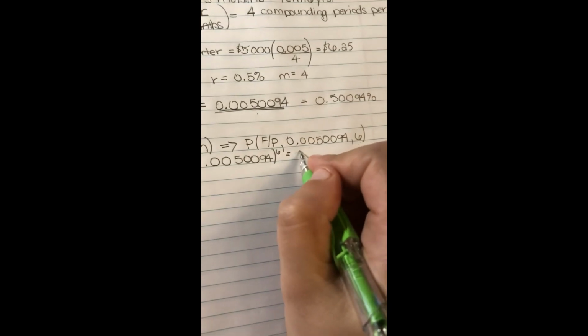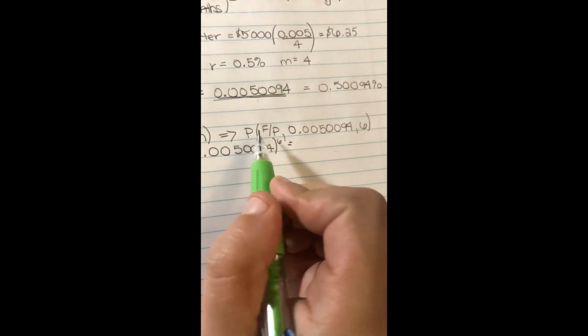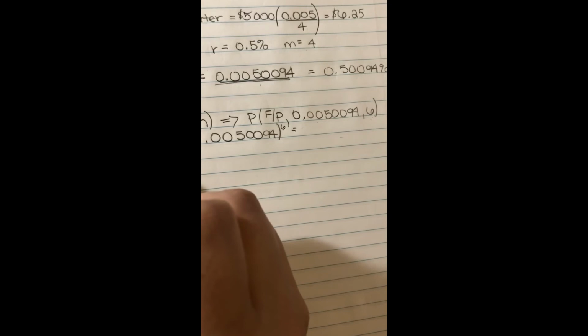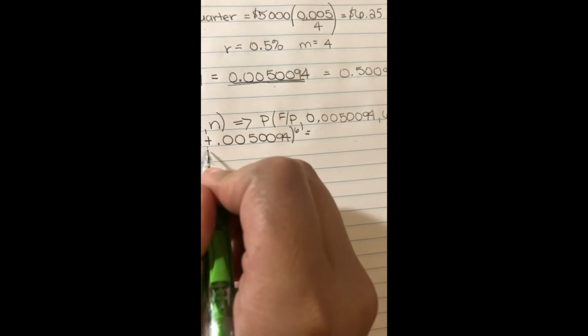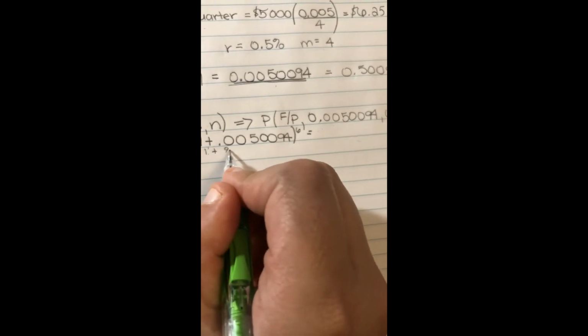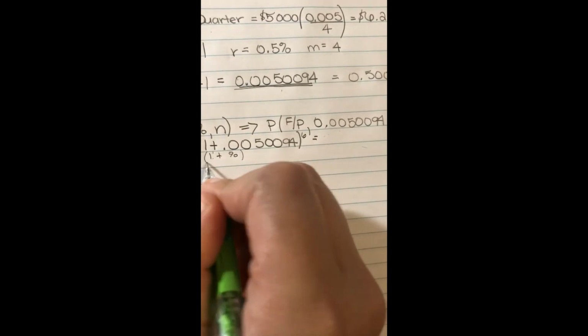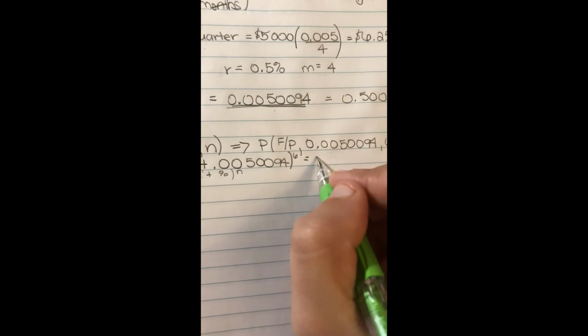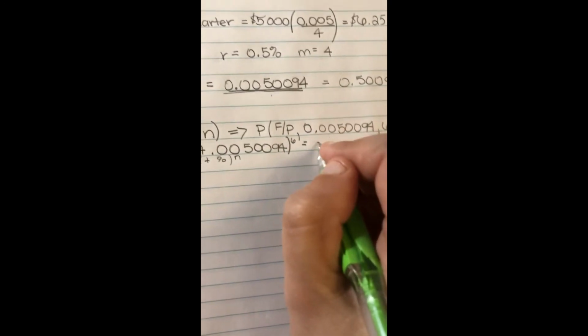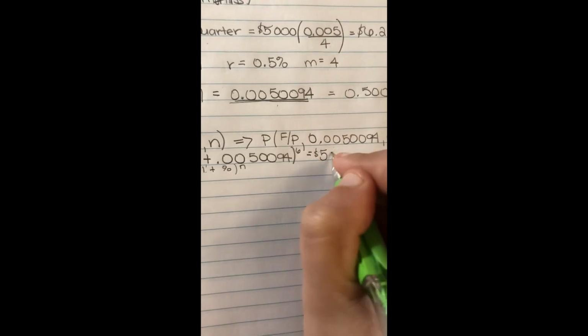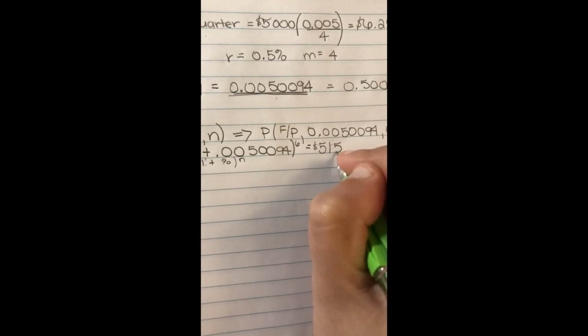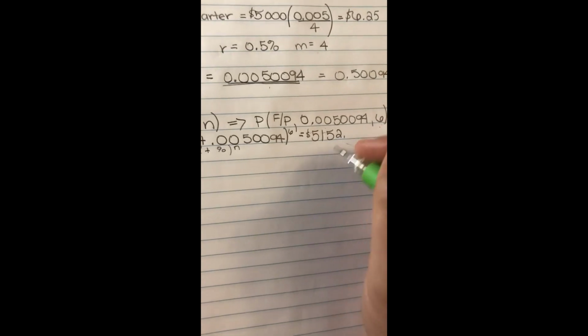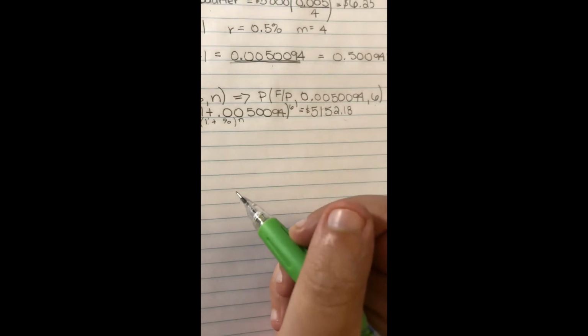So this is the formula you actually use: P times (1 plus your rate) to the n power. Once you do those calculations, you end up with this number here, and this is the total amount you'll pay at the end of 6 years based on that interest rate.